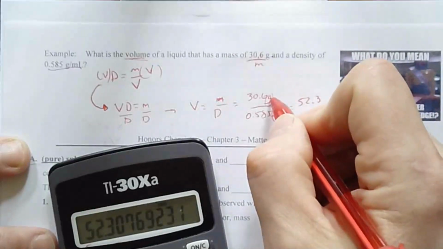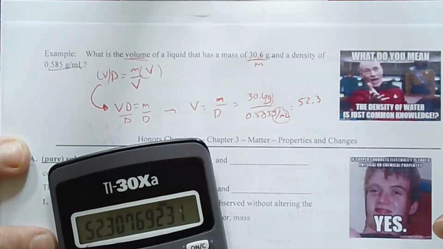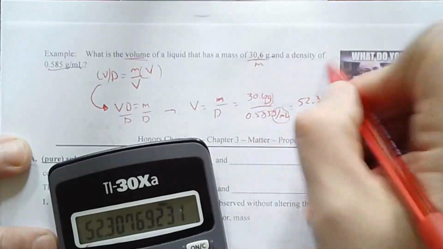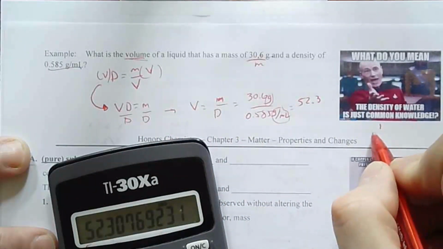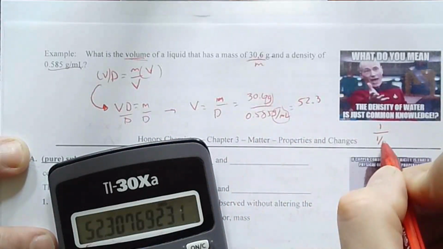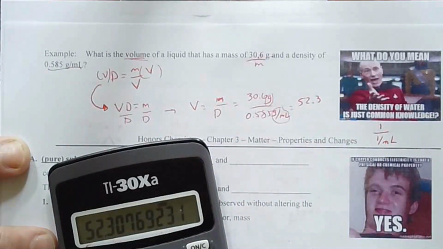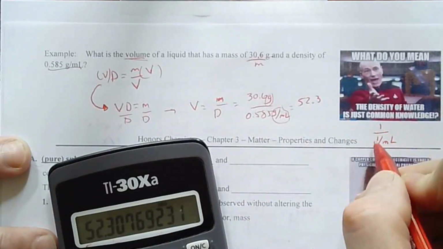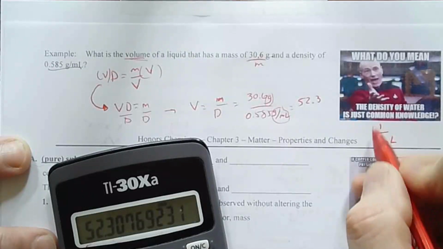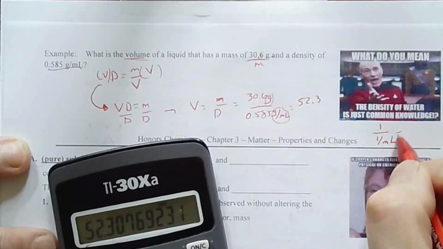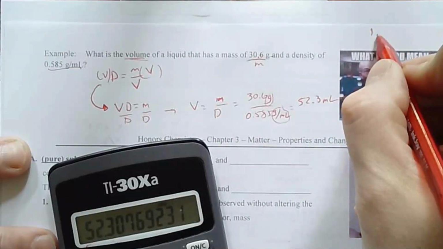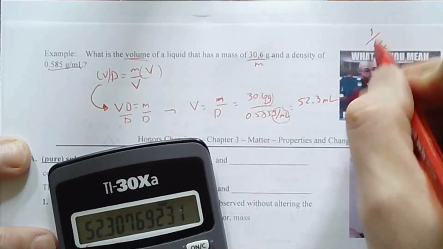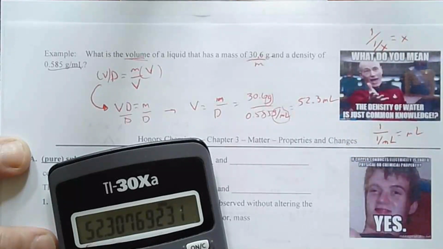Hopefully you can see that the grams goes away. If I'm looking at just what units are remaining, I've got 1 over milliliters, because the grams that were present on top and bottom have canceled out, leaving just 1. And this right here is just a complicated way of writing milliliters. Just like in math class, and you can test this out, 1 over x is just a complicated way of writing x.